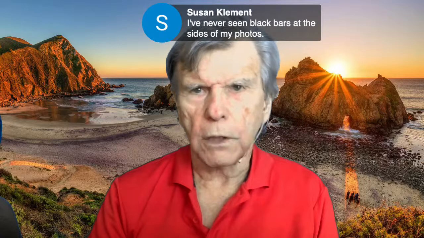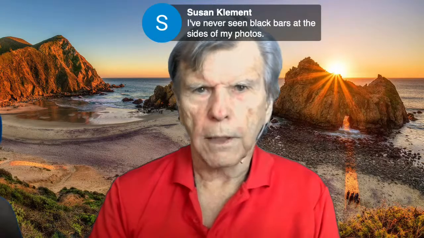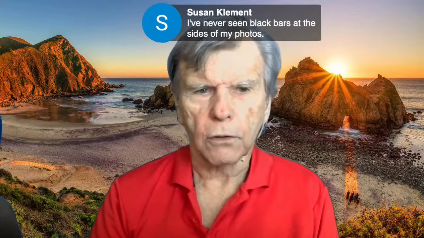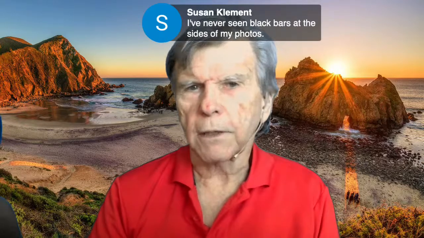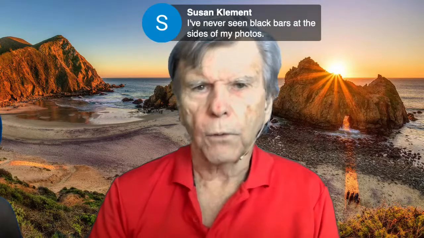Okay, you've never seen black photos. Well, we can have a sidebar on that, and I can show you. You see it on television all the time when TV stations pick up video that was shot by a civilian, a citizen, and then they kind of duplicate the actual picture and put it out here on the sides to fill in the black bars.